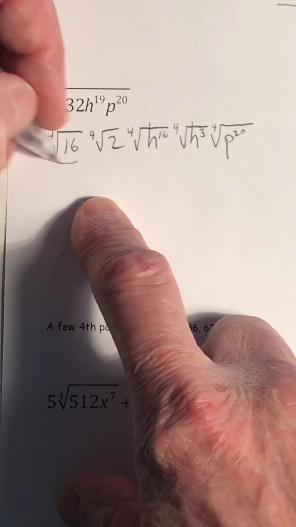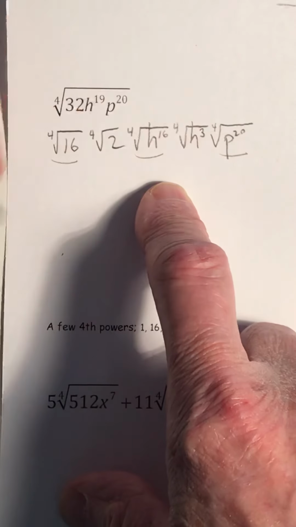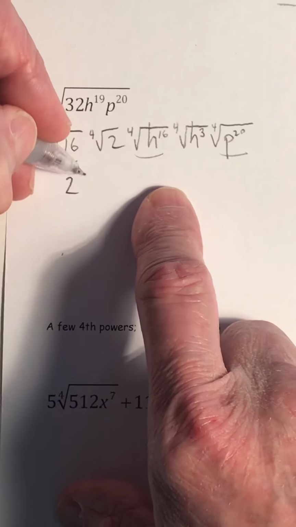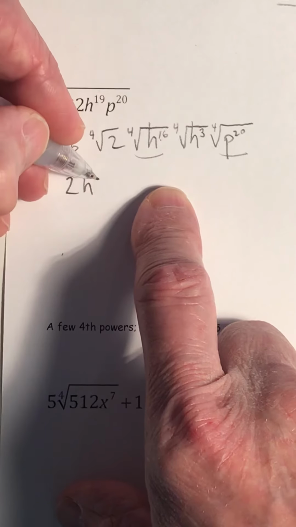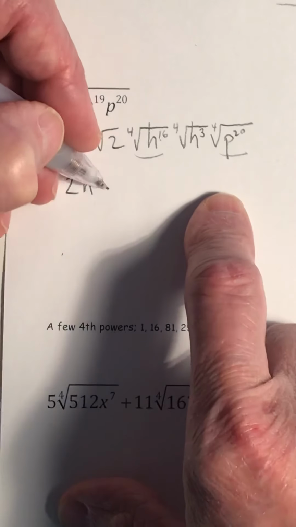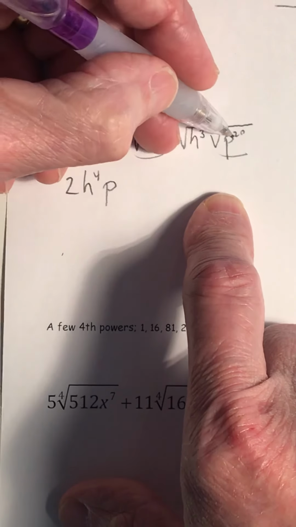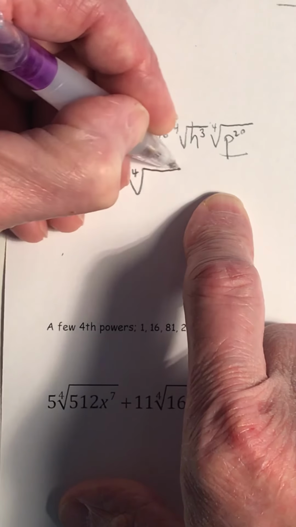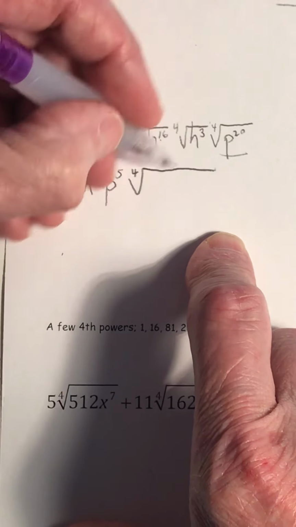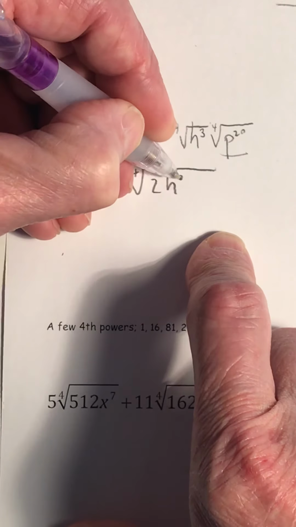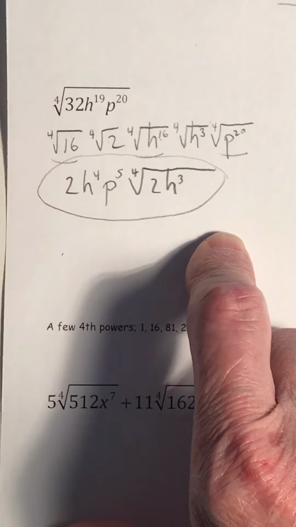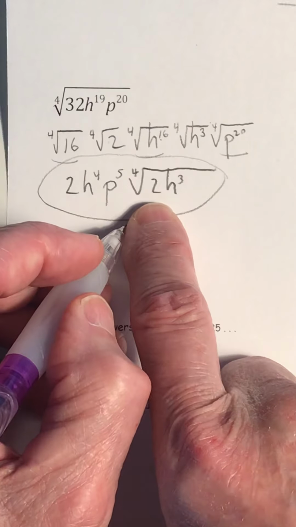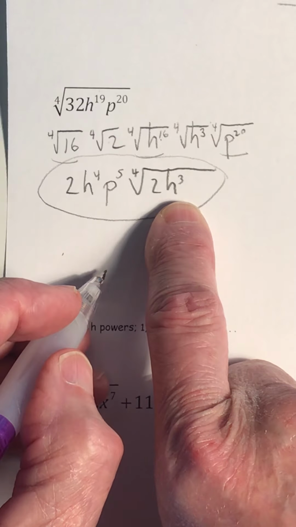20 is already divisible by 4, no need to factor there. So what's going to change? This will change, this will change, and this will change. This changes to a 2. This changes to h to the power 16 divided by 4, which is 4. And this changes into p to the power 20 divided by 4, which is 5. And what remains underneath our fourth root radical? A 2 and an h to the 3rd power. So 2h to the 4th, p to the 5th times the 4th root of 2h to the 3rd.